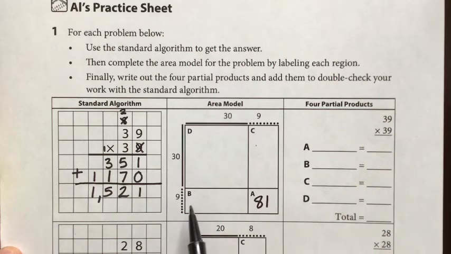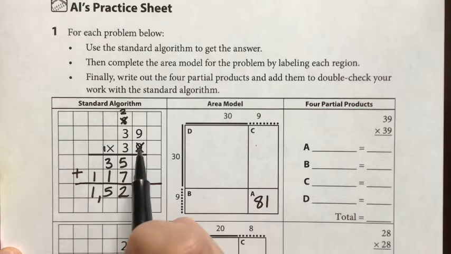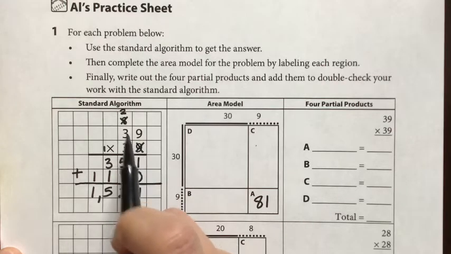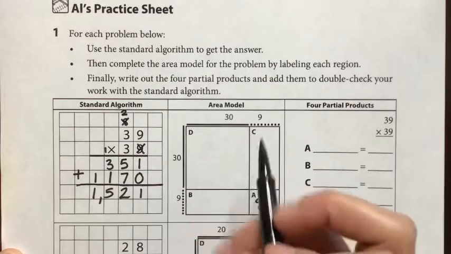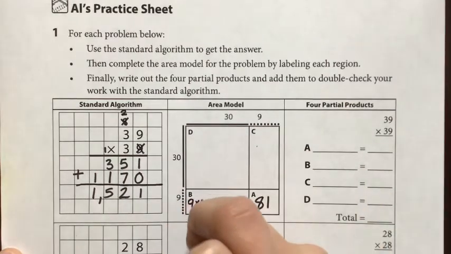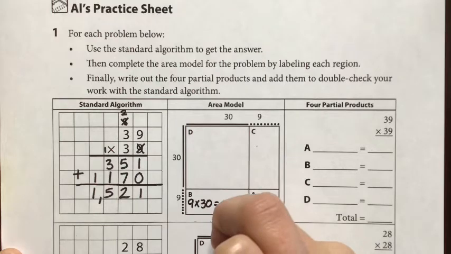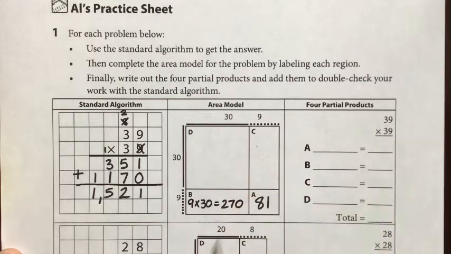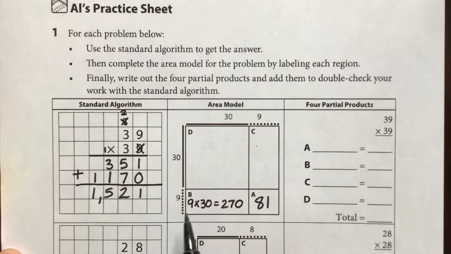Now I'm going to go on to B. 9 times 30. Remember that right here? We called that 9 times 3. We're actually multiplying 9 times 30. And that's what we see here. 9 times 30, 9 times 3 is 27 with a 0 at the end.